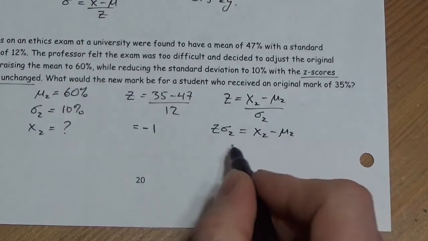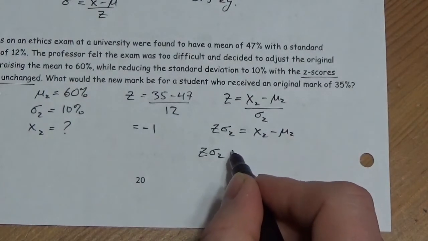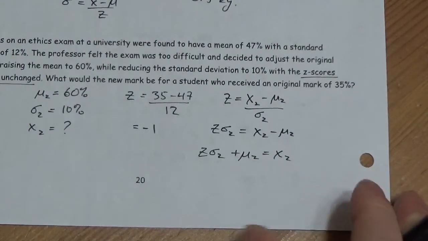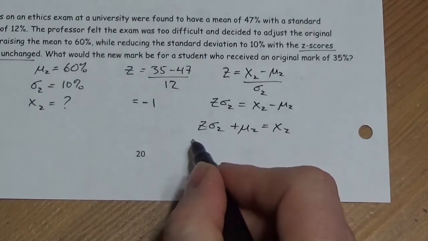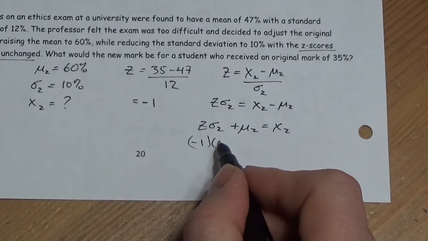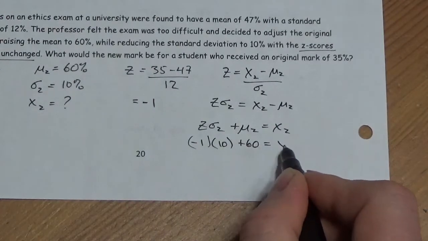And now I'm going to add the mean over. So z-score multiplied by the standard deviation, I'm going to add the new mean to it, and that's going to get me that new mark here. So it's going to be -1 multiplied by the new standard deviation, which is 10%, and the new mean is 60%.